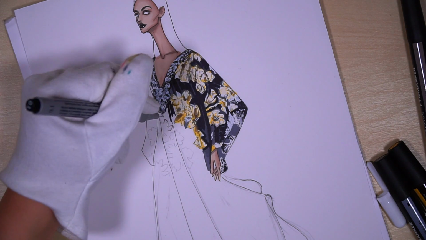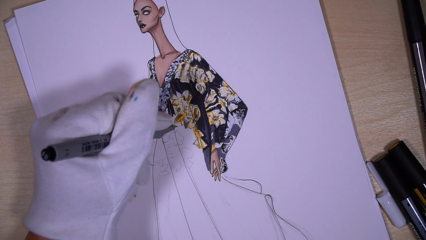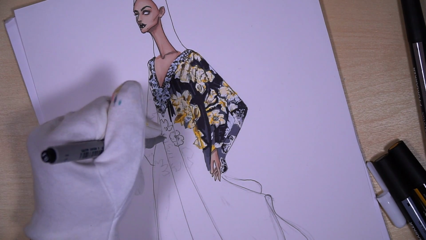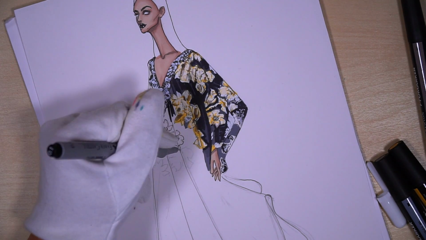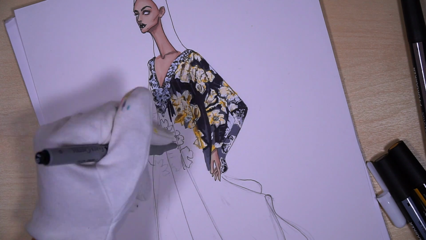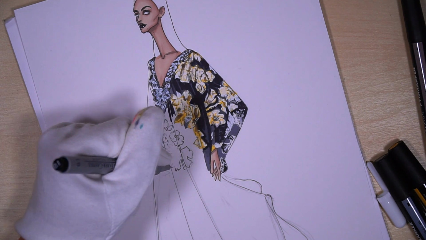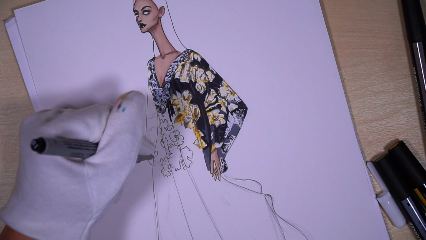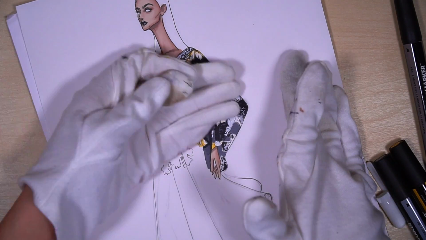And actually you can start drawing first before working with yellow marker. You can draw all the details and then add marker. So it depends. This even might be more convenient because here you see the exact shape.